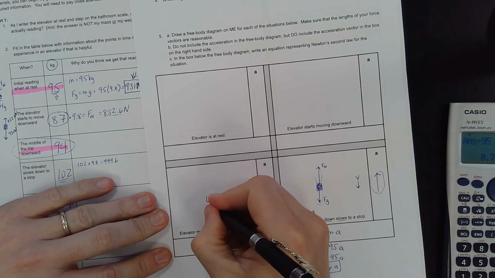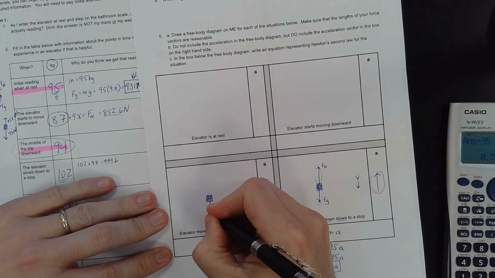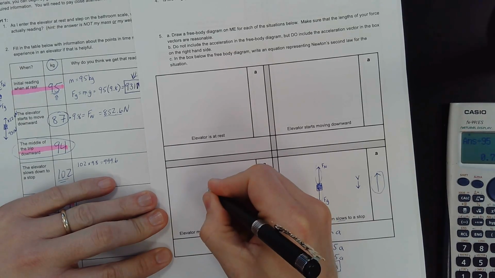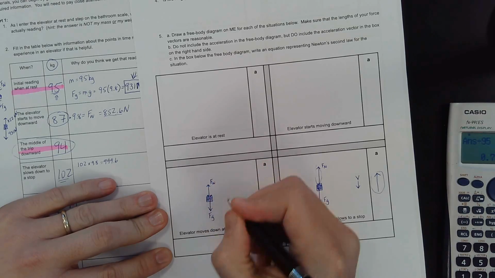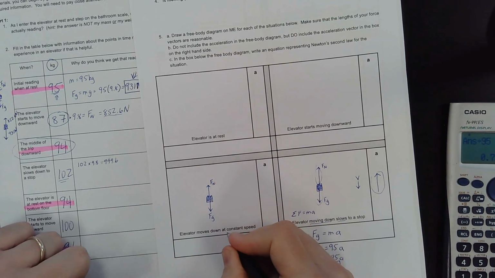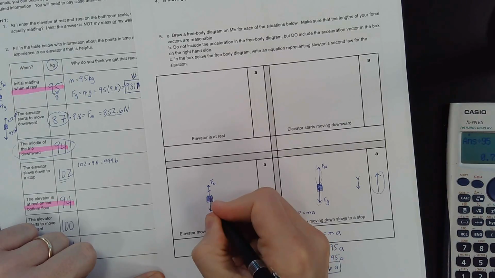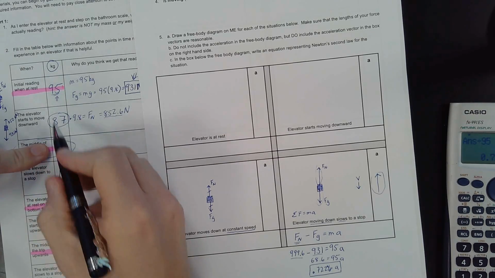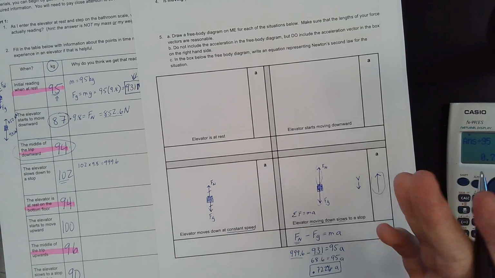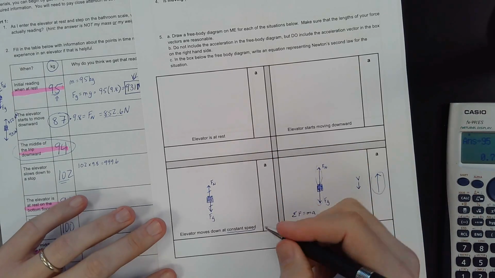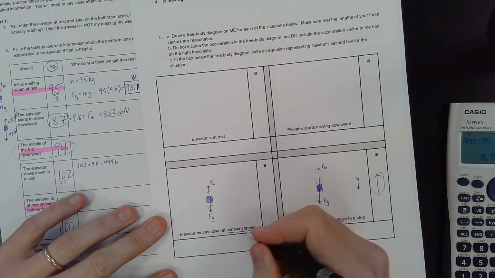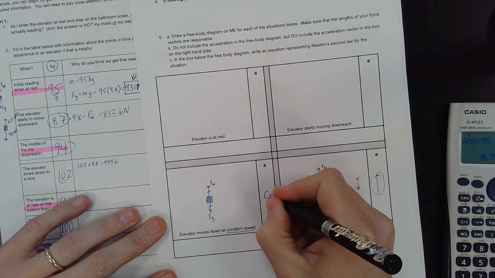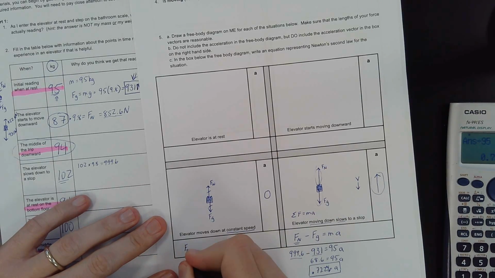So if I draw the free body diagram, I should have the force of gravity down and the normal force of the scale up. If it's constant speed, these two should be equal. Now, in this situation, I didn't actually get them to be equal because of the scale. So how you want to approach this is up to you. If you want to say, you know what, those two are equal, it's constant speed, therefore the acceleration should be 0, Fn minus Fg equals ma.